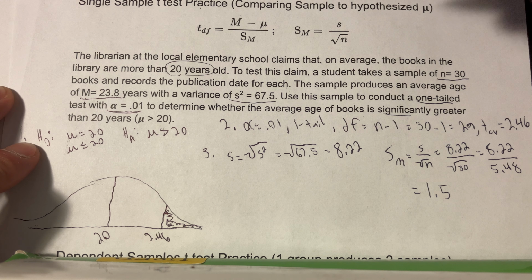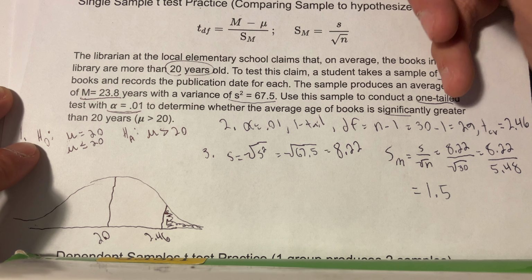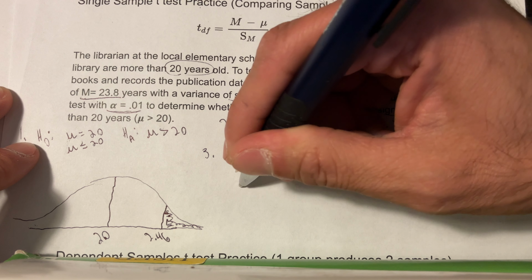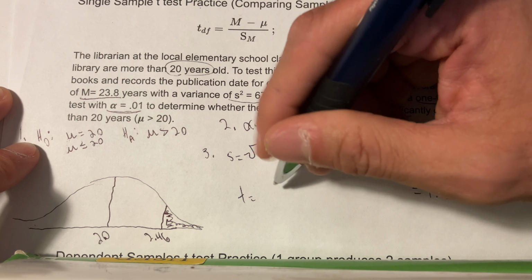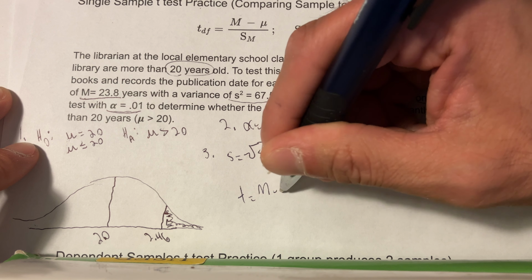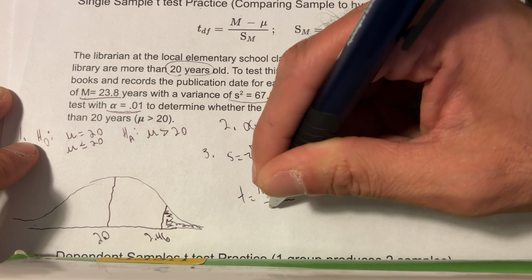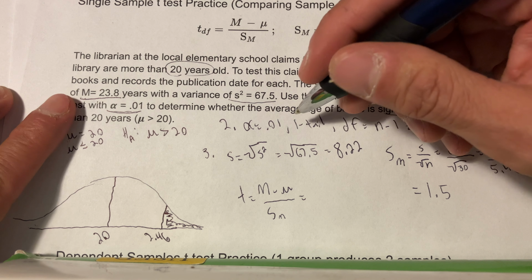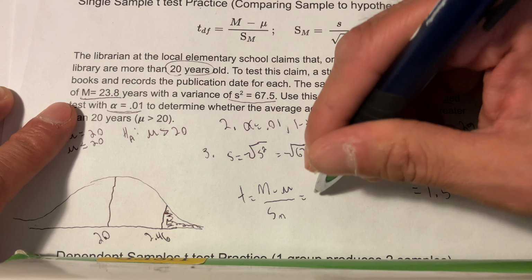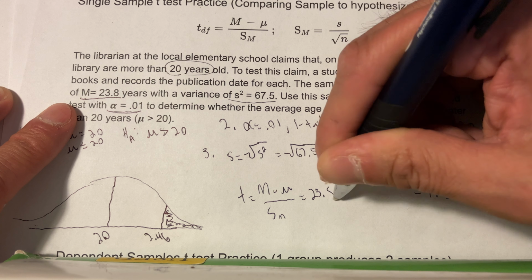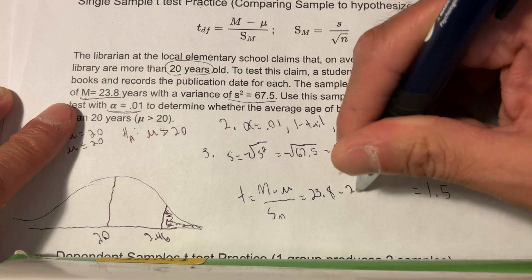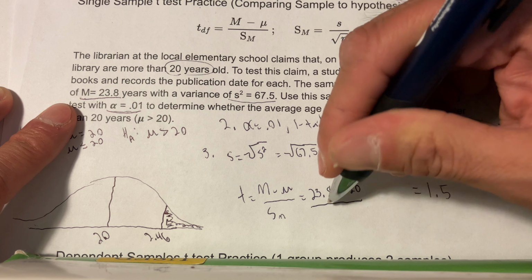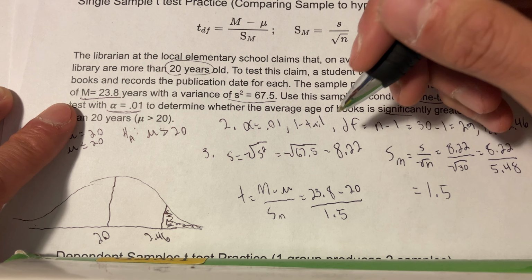Okay, so now we are going to do the t obtained. We have M minus mu over the standard error of the mean. Our M was 23.8 and our mu was 20, set over 1.5.